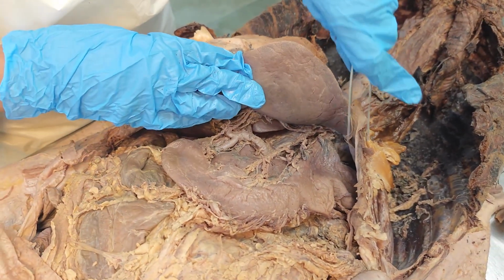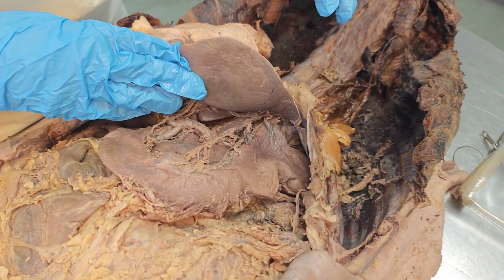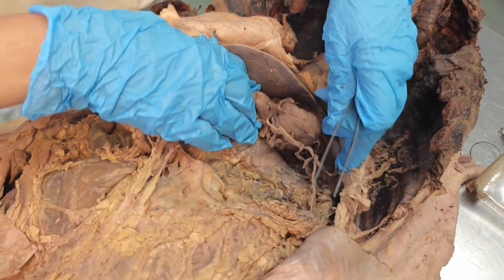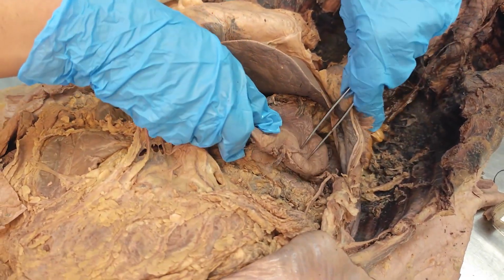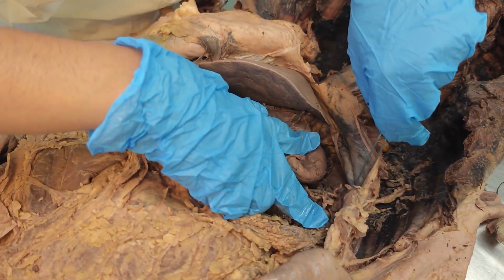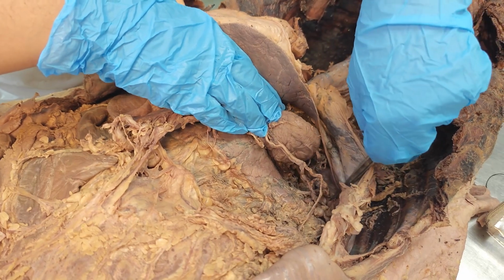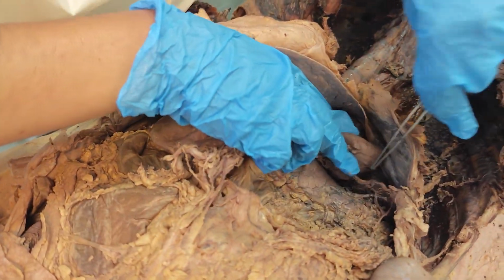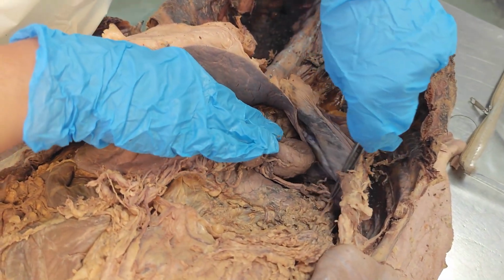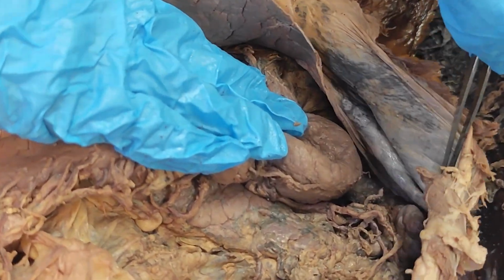We will again revise the lymphatic drainage of the stomach. So this area where the stomach is related to the spleen, close to the hilum, you can see the pancreas behind, then the spleen, and then the stomach. So this area has the pancreatico-splenic nodes.